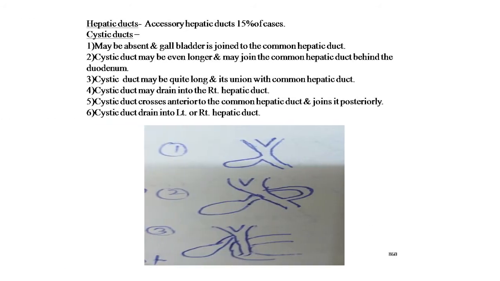Now hepatic duct anomalies. Accessory hepatic ducts contribute only 15% of cases. Cystic duct may be absent and gallbladder is joined to the common hepatic duct. Cystic duct may be even longer and may join the common hepatic duct behind the duodenum. Cystic duct may be quite long in its union with the common hepatic duct. Cystic duct may drain into the right hepatic duct. Cystic duct crosses anterior to the common hepatic duct and joins it posteriorly. Cystic duct may drain into the left or right hepatic duct. Here in this diagram you can see how the cystic duct drains into the common bile duct.